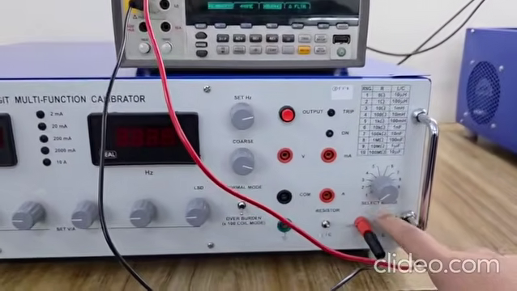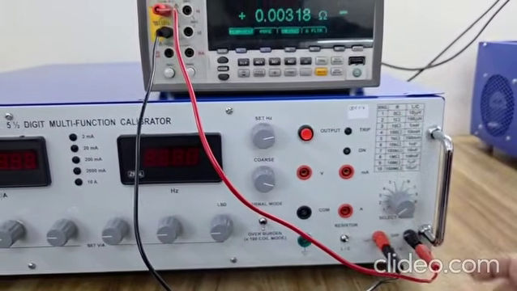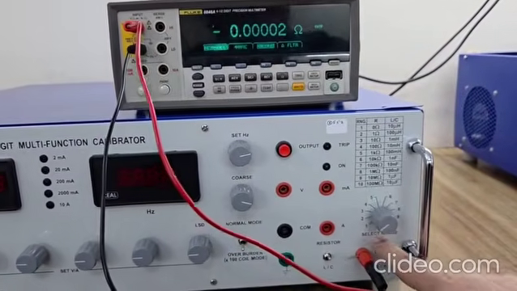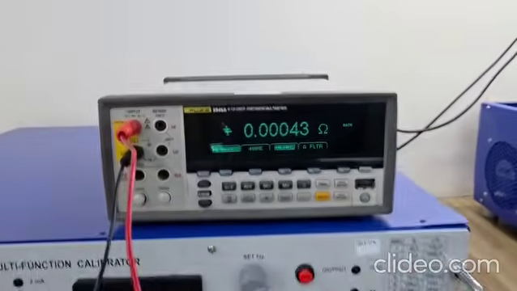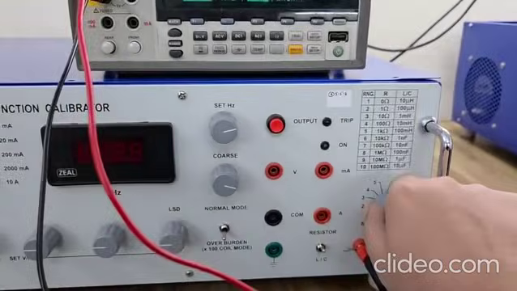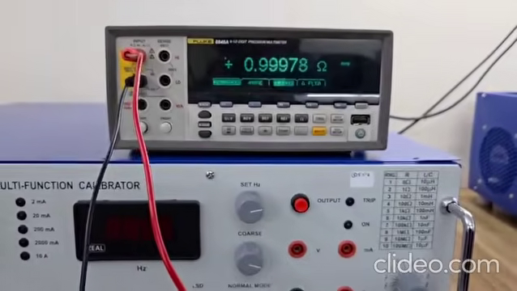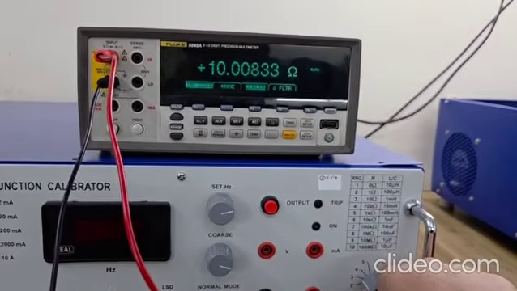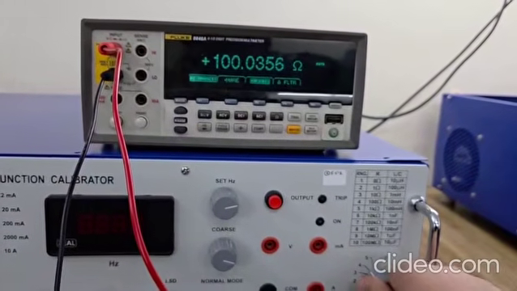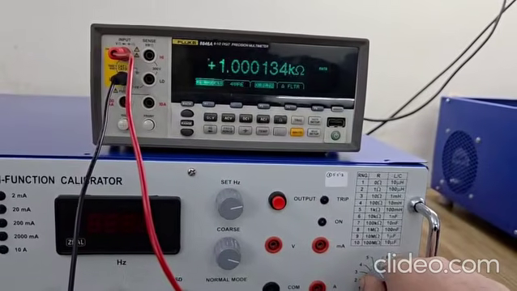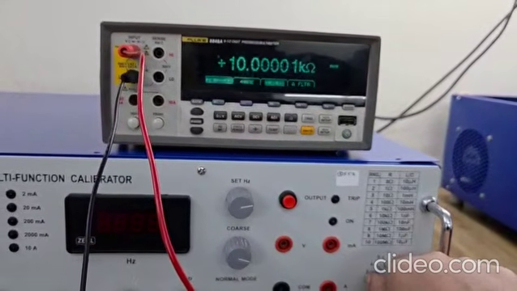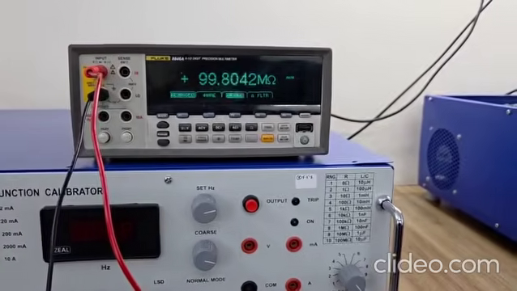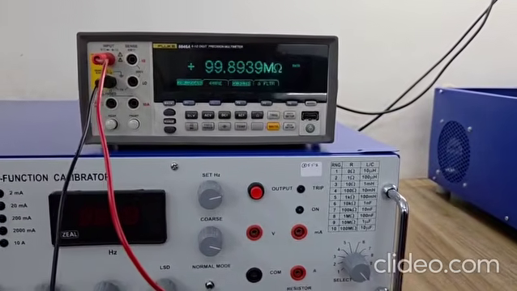Now we will see how to use this fixed position RLC points to calibrate this multimeter. I have made the necessary connections first. I have set one position which is 0 ohm, and it is showing 0 ohms roughly. When I go to the second position which is 1 ohm, it will show 1 ohm. The third position will be 10 ohms, 100 ohms, 1 kilo ohm, 10 kilo ohm. Similarly, up to 100 mega ohms you can calibrate.